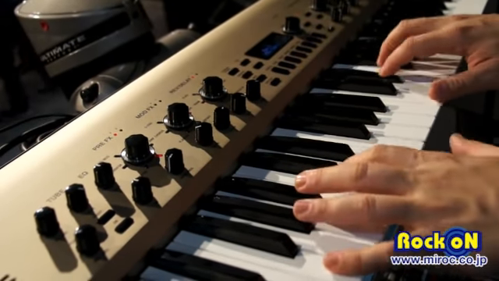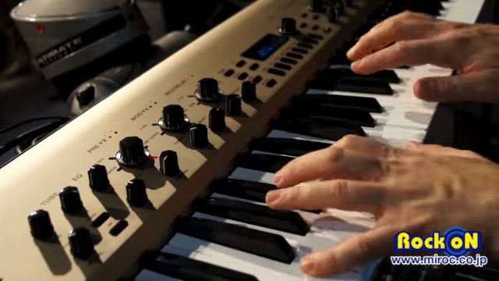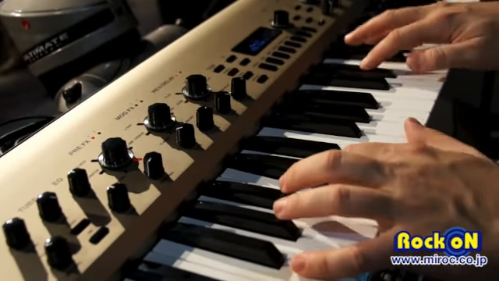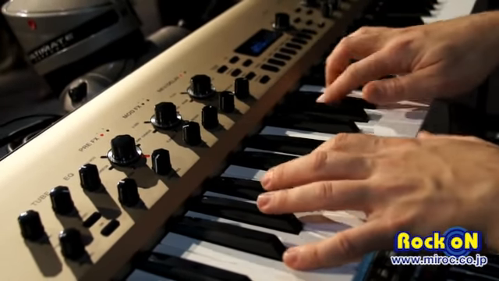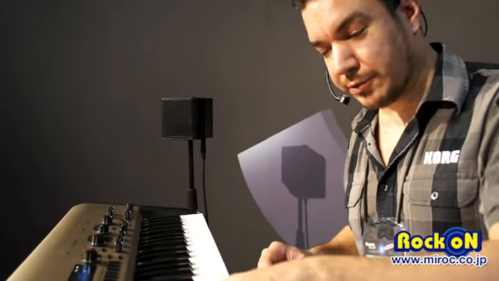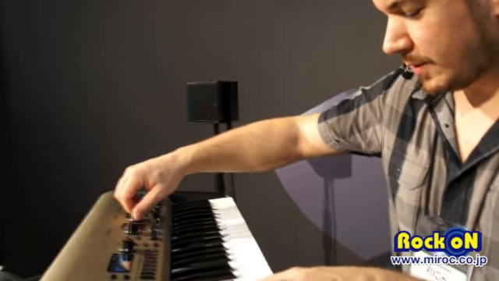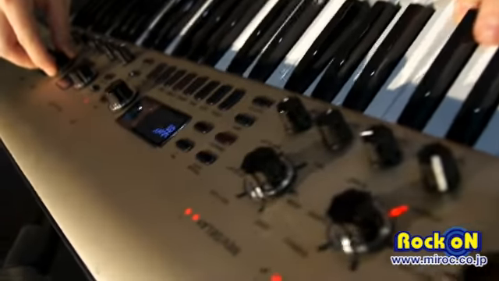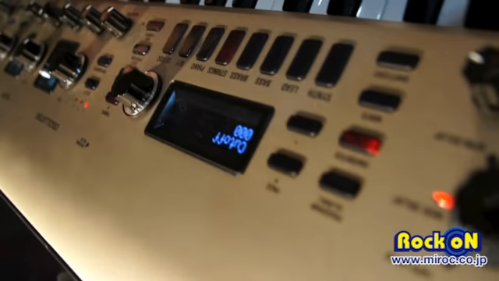And a clav. So lots of cool things to do. There's a built-in arpeggiator as well. And a 16-band vocoder is built in.